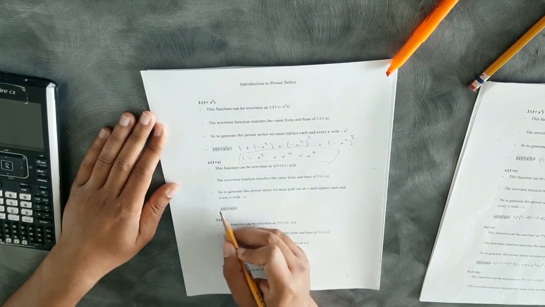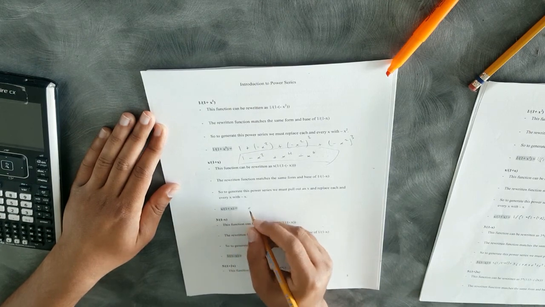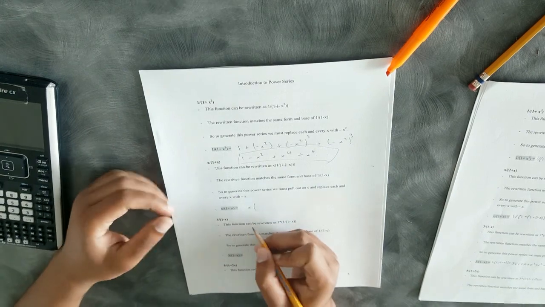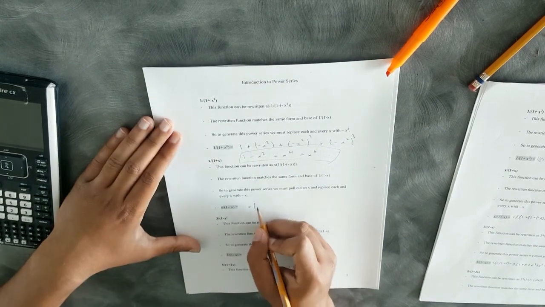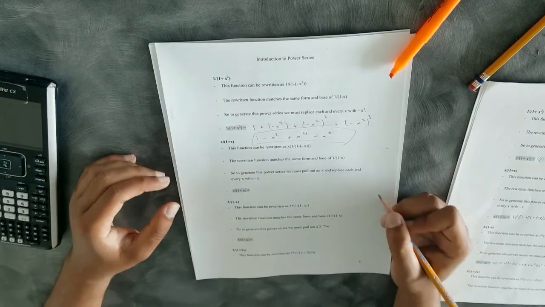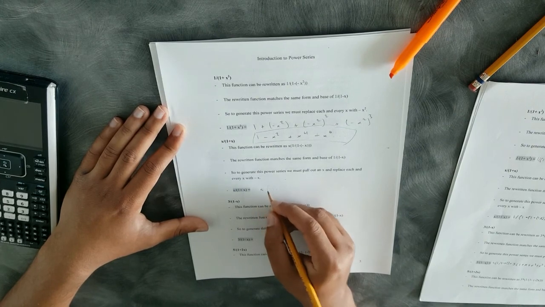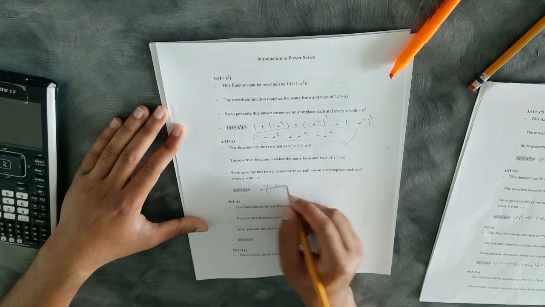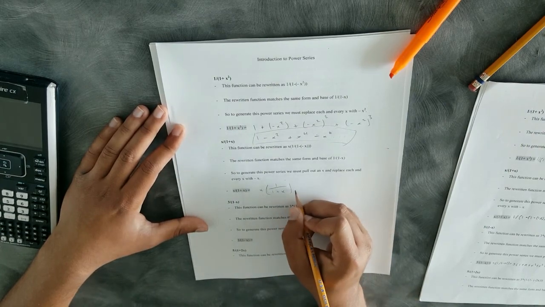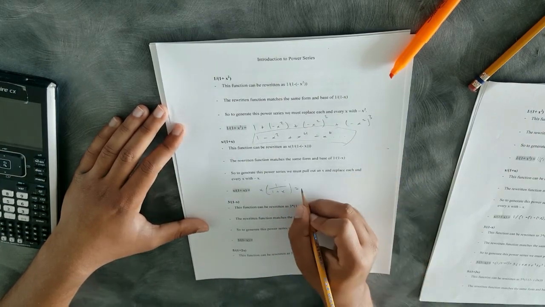And what we do with this x on top is we pull it out front and then put our power series here, since we can just distribute that x to every single term. So we pull out x to the front, and then we have 1 over 1 plus x, and we already know how to do this function.